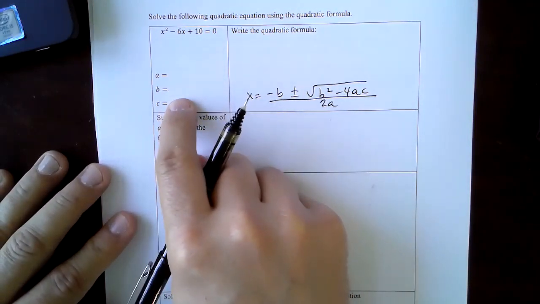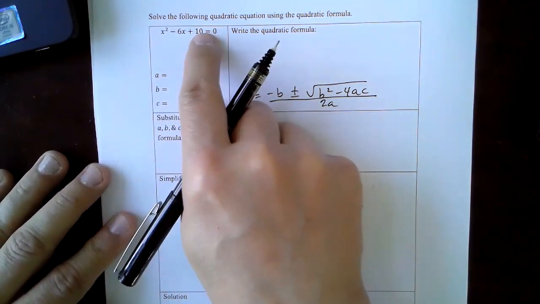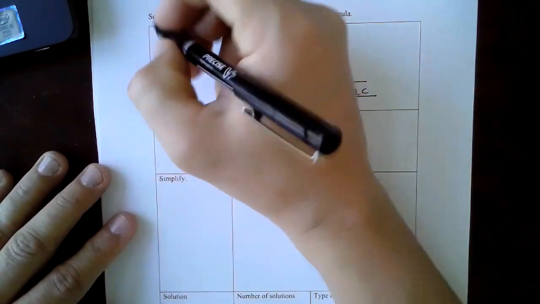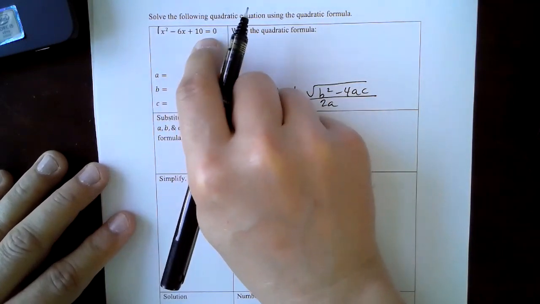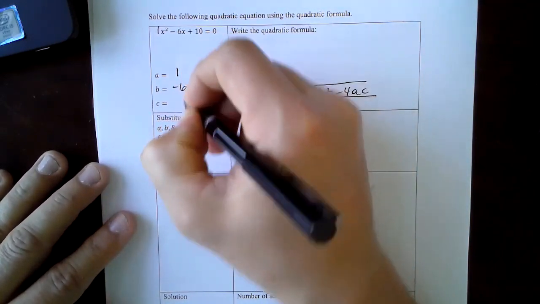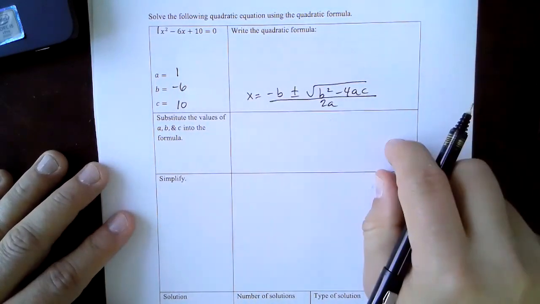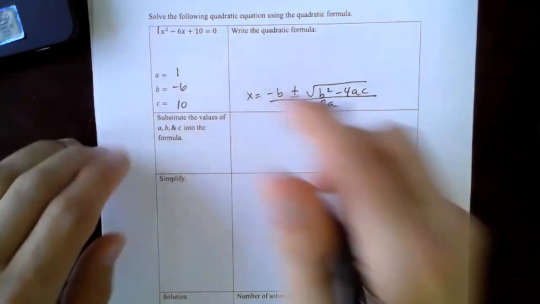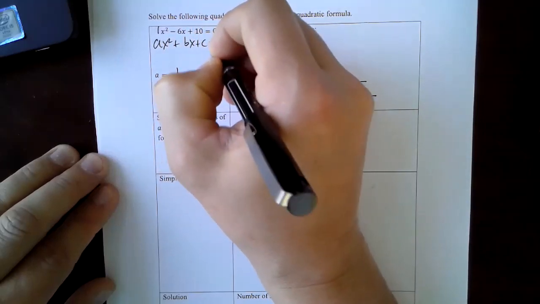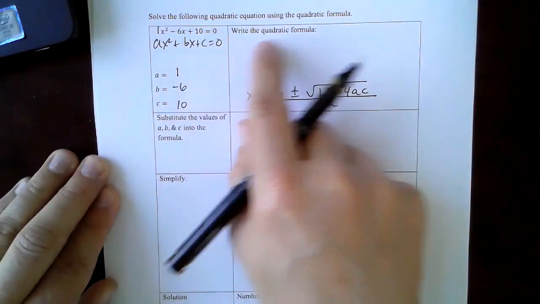A, b, and c are here. This one's easier than the last one because my a is already there, my b is already there, my c is already there. It's set equal to 0. So all I have to do is throw in the values for a, b, and c. A x squared plus bx plus c, that's the standard form of a quadratic equation.